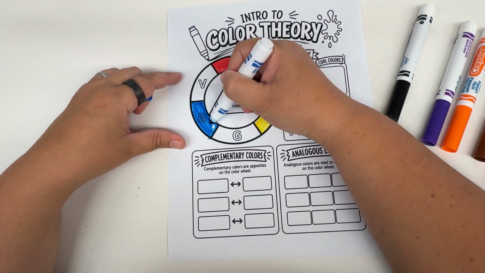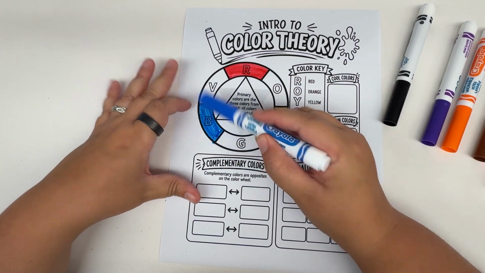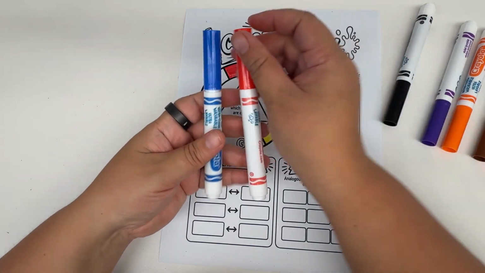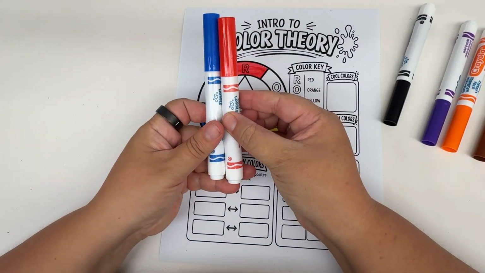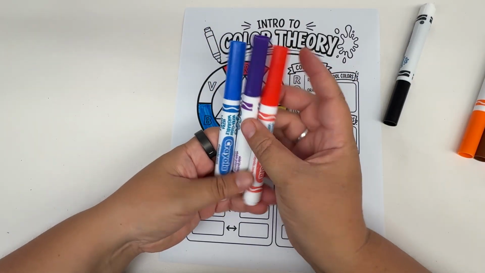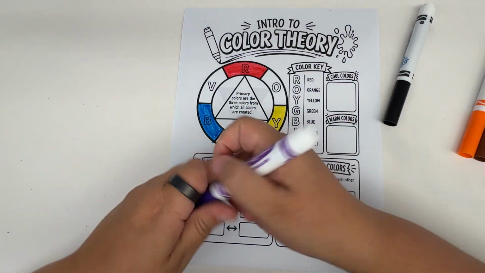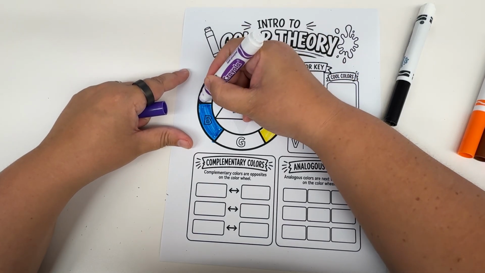Now that we have the primary colors filled in, we're going to go ahead and move on to our secondary colors. Secondary colors are created by mixing two primaries together. So for example, if we were working with paint and we wanted to create purple, we would mix blue and red together. Purple is also known as violet.